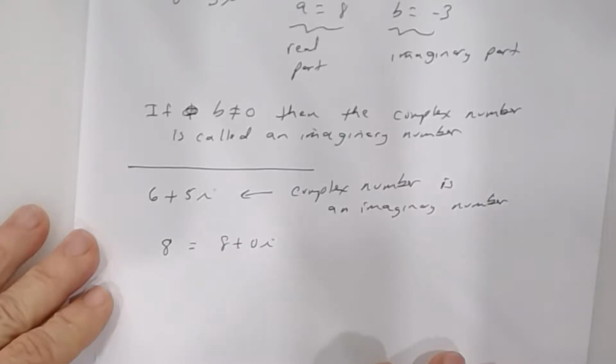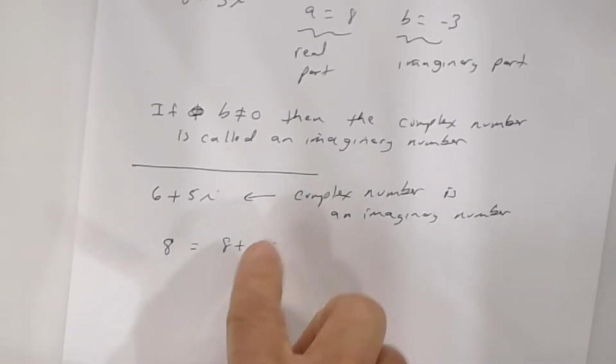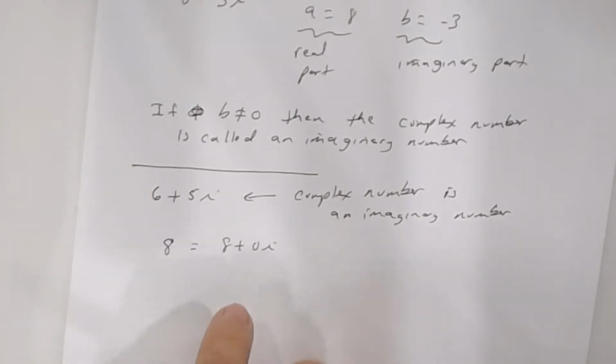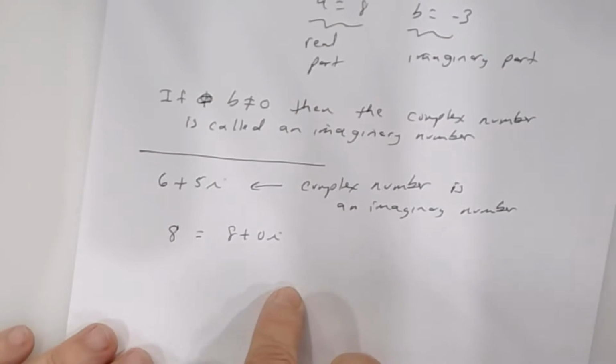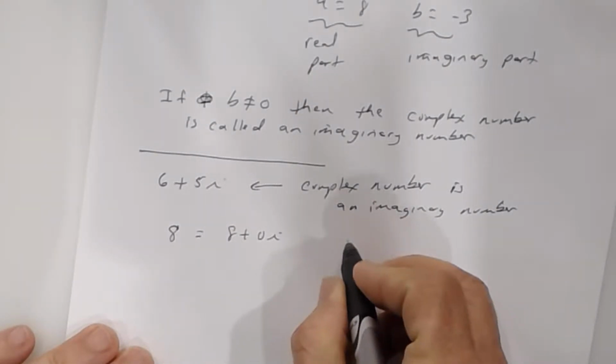So every number you've dealt with is a what kind of number? Complex number. 2.7 is a complex number. Pi is a complex number because I can write pi as pi plus what? 0i. So every number you dealt with can be written in the form a plus bi. In that case, b is what? 0. So 8 is a complex number.